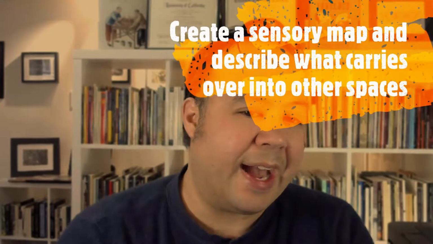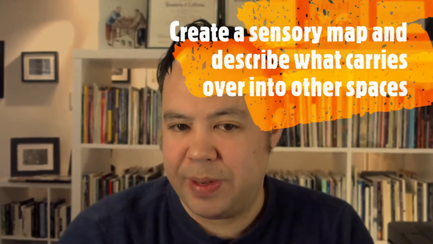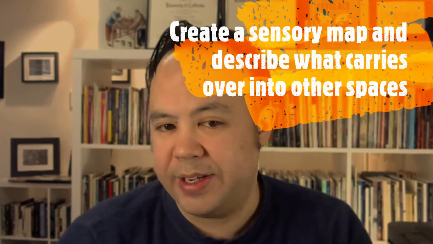So if you have a map of, let's say, your dungeon, your castle, whatever the complex is, and you know as a DM or a GM what's located in these other locations, you can decide what smells and sounds and sights might be perceivable, might bleed out of their space into the next space or into two spaces away.